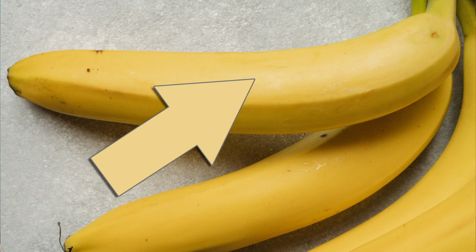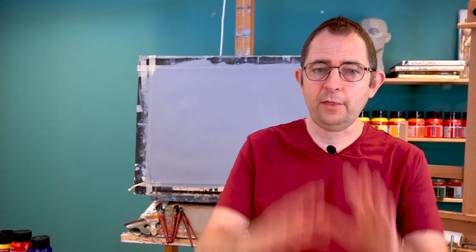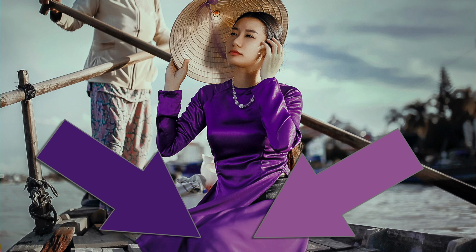But of course, if you have a yellow banana, then you see that there are lighter yellow parts where the light hits the banana, and of course there are darker yellow parts where the light cannot come. So the shadow color of yellow is a darker yellow, and the same goes for all the other colors of course. So the play of light and shadow influences the tonal values of colors.